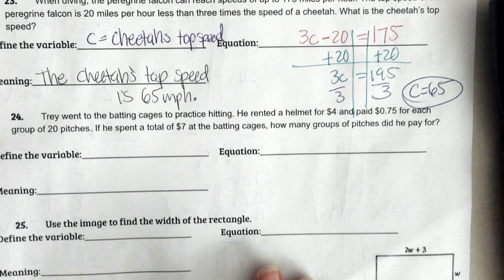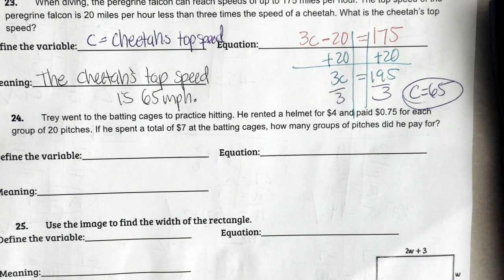24. Trey went to the batting cages to practice hitting. He rented a helmet for $4 and paid 75 cents for each group of 20 pitches. He spent a total of $7 at the batting cages. How many groups of pitches did he pay for?